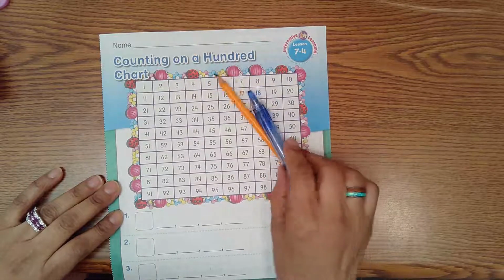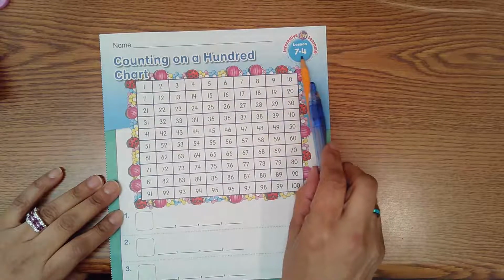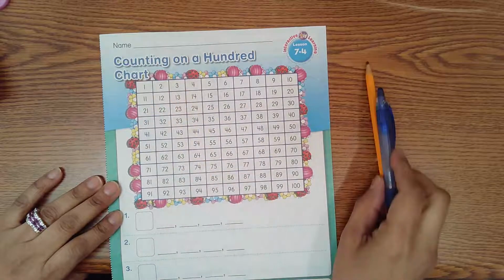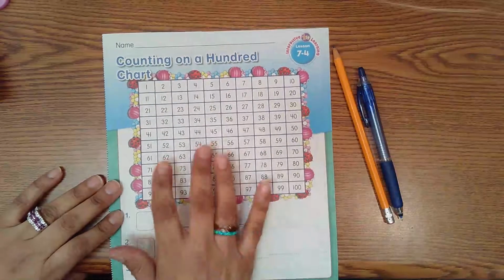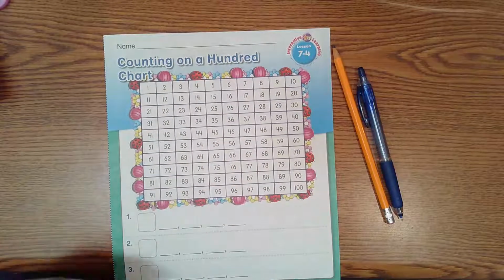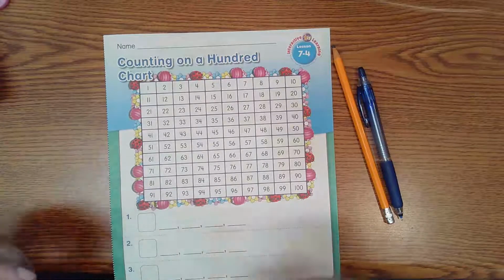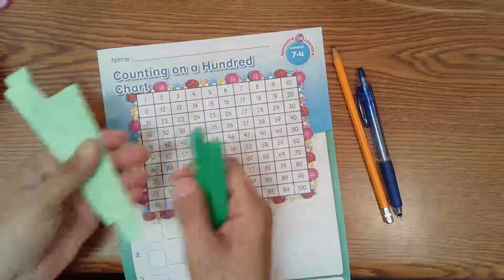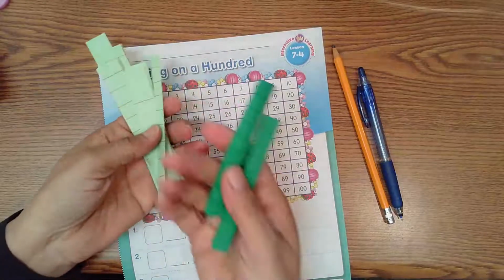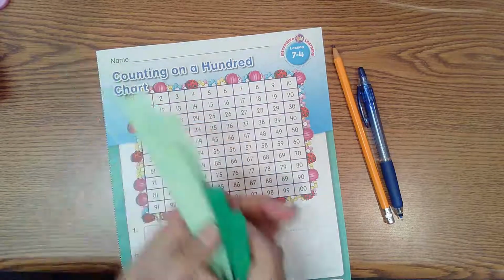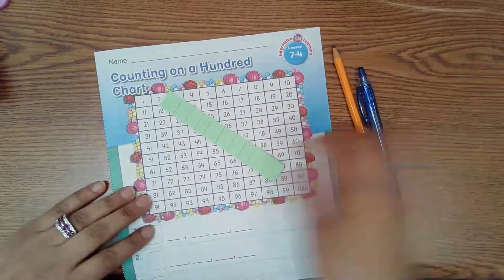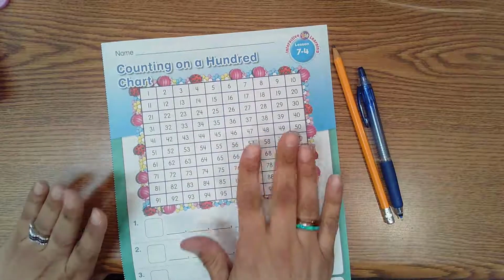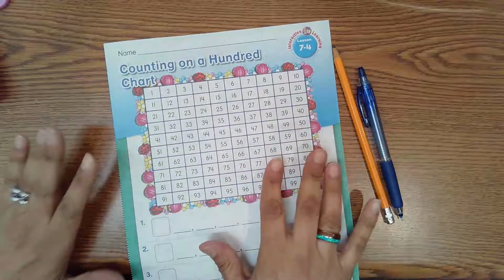We're still in Unit 7. Today is Lesson 4: Counting on a 100 chart. As you remember, in your previous lesson you learned how to count by 10. We used the mini 10 frames that we made together, or the ones that were already made for us, and we learned how to count till 120. Today we're going to use the 100 chart and learn to count.